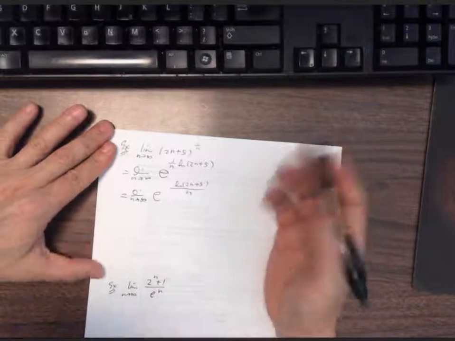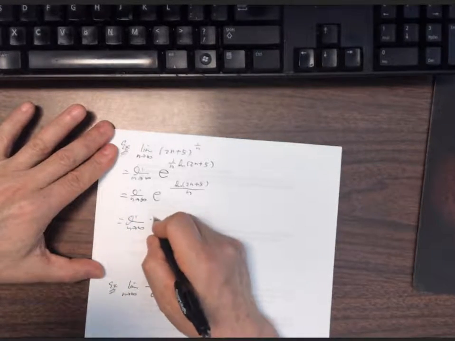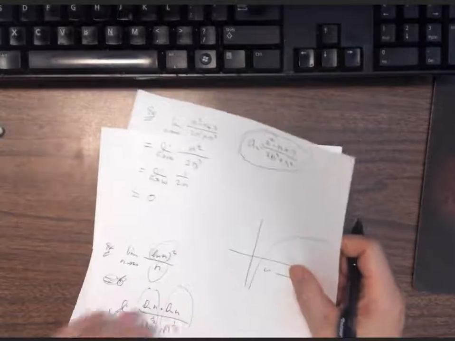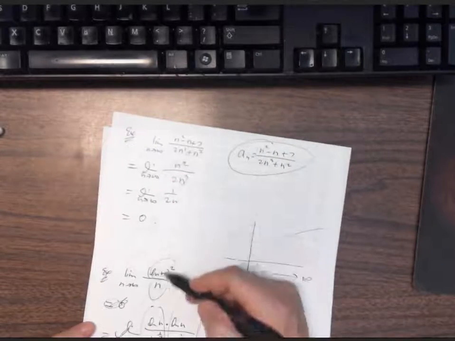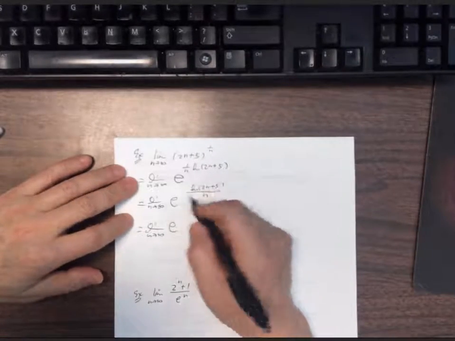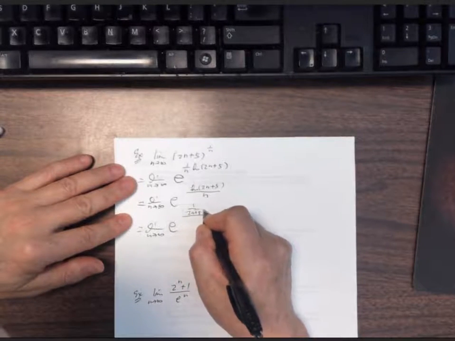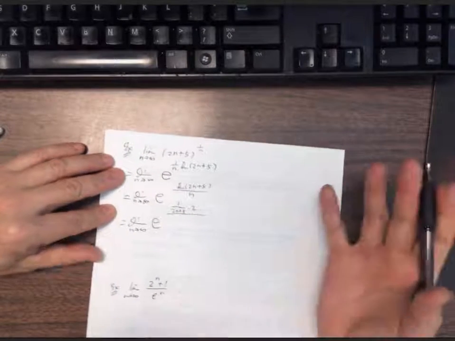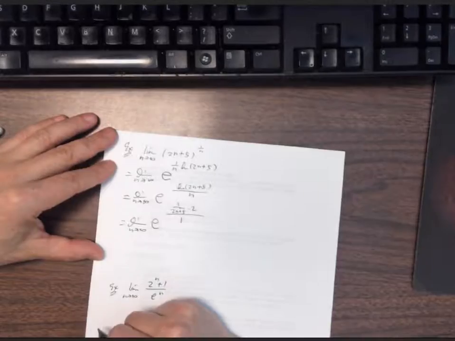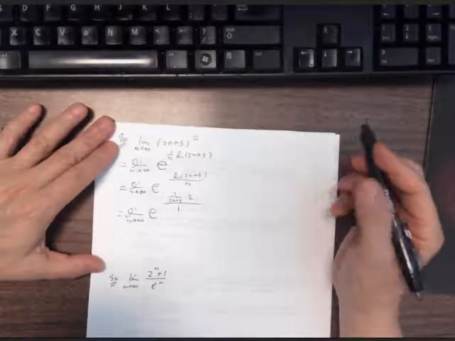Compare order, or let's apply L'Hopital's rule for a change. In the previous examples, I pretty much always compare order and get the answer. And this time, let's actually apply L'Hopital's rule. So we differentiate the top, 1 over 2n plus 5 times 2, that's the logarithmic rule. Bottom, derivative of n is 1. This is applying L'Hopital's rule.